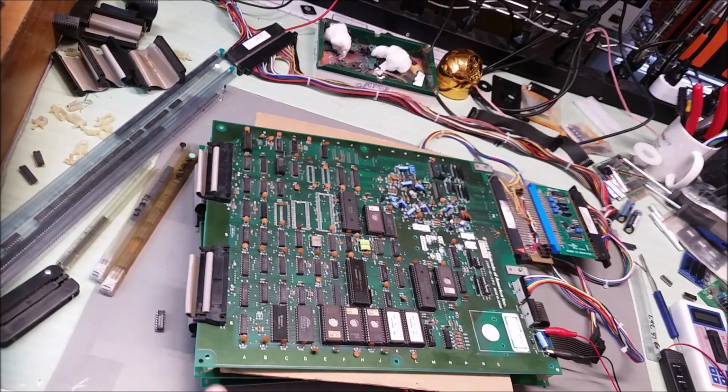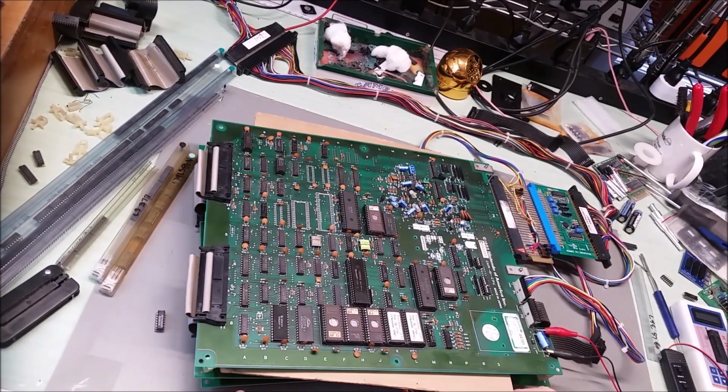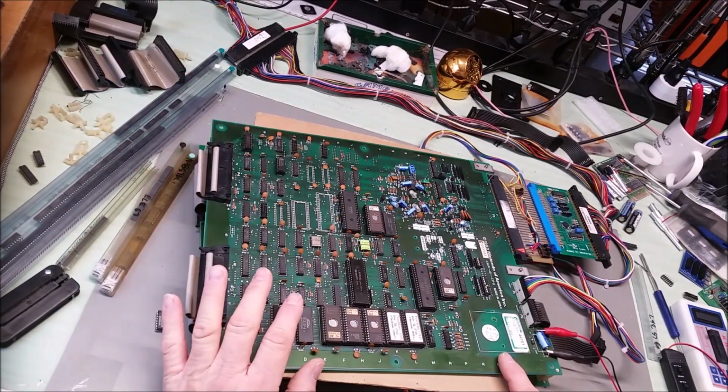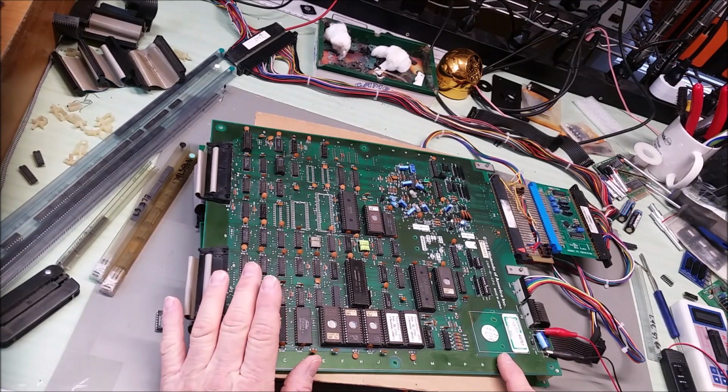Hello, today I'm working on a Punch-Out board. It's had some previous work, but I don't think that has anything to do with what we're looking at.